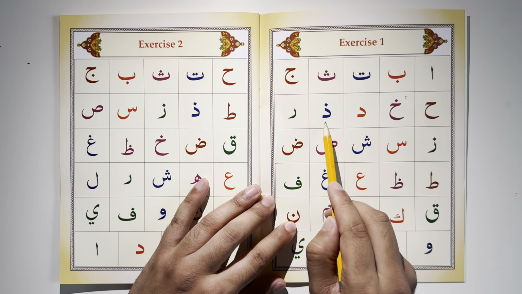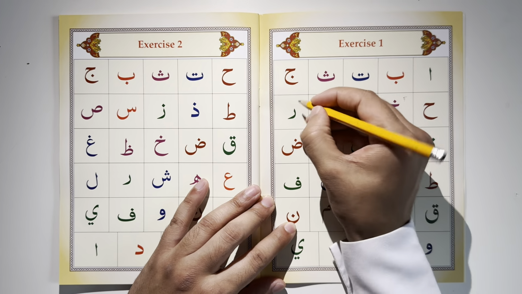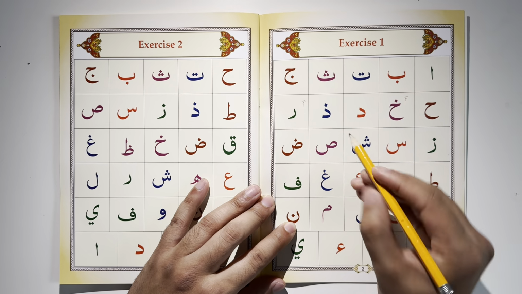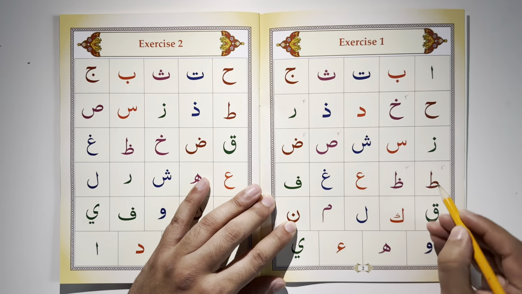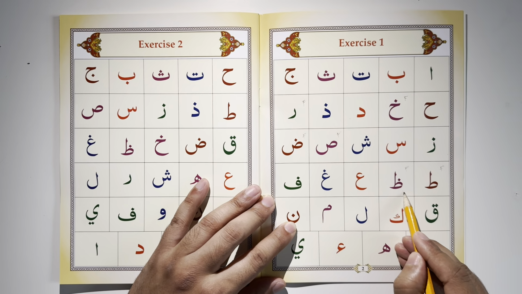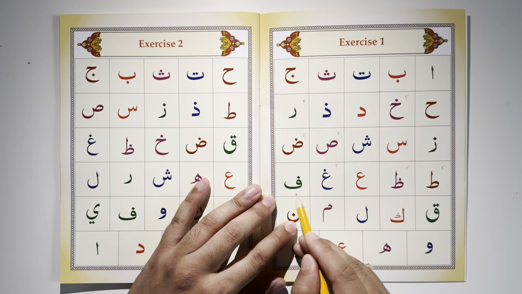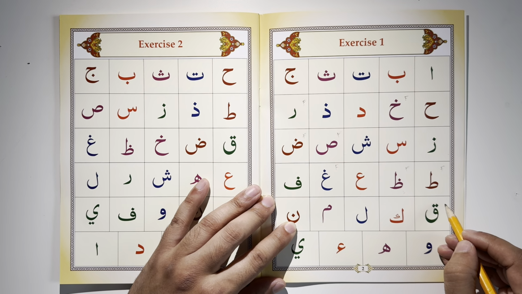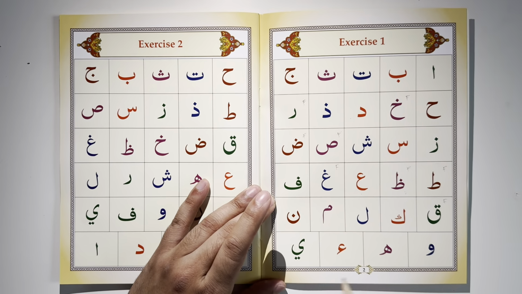And then Dal, Dhal, making sure this is soft and not pronounced as Zal, a Z sound. Dhal, soft. Ra, again, is heavy. Za is strong. Sin, Sheen, Sod is heavy. Dod is heavy. To, Dho, again, not pronounced as Zo. That's a common mistake. Ain, from the middle of the throat. Ghoin, heavy, full mouth. Fa, Qaf, from the back of the mouth, a Q sound, and also heavy, full mouth. Qaf, Kaf, Lam, Mim, Nun, Waw, Ha, Hamzah.